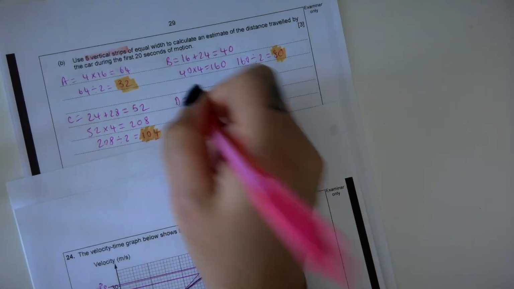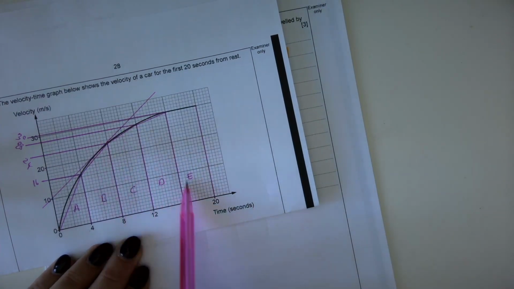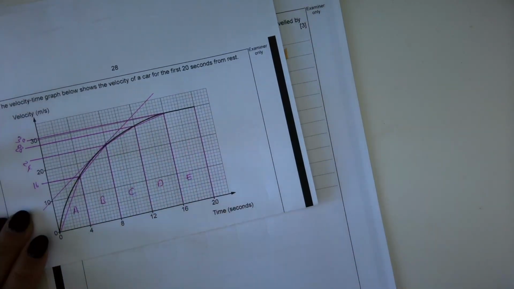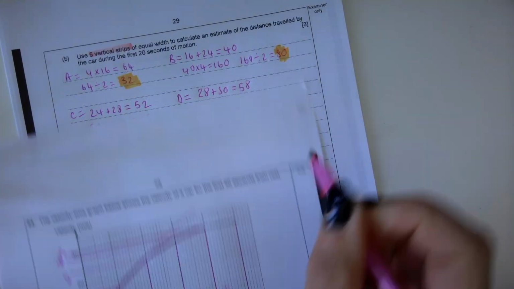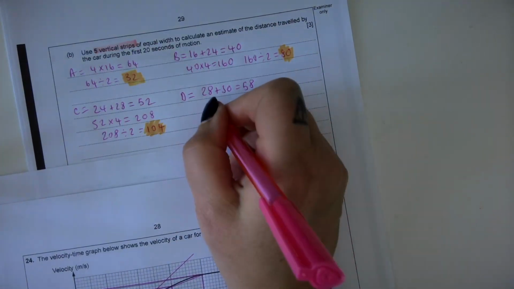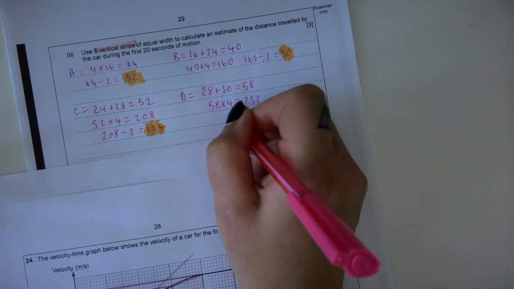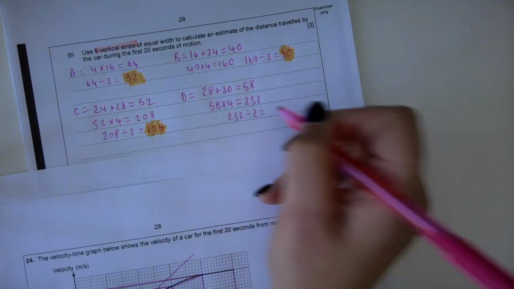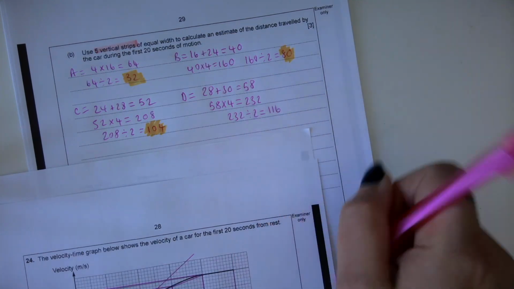Now we're going to work with D. Okay, so this side is 28. This side is 30. So 28 plus 30 equals 58. Multiply by the distance between them, which is 4. 58 multiplied by 4 is 232, and then we're going to half that because it's a trapezium, which is 116.